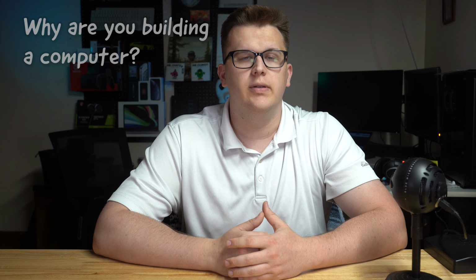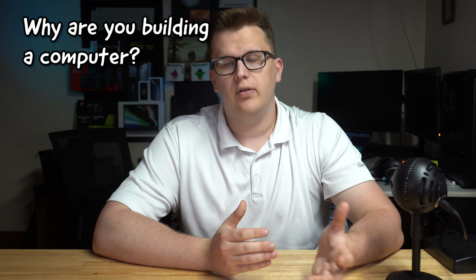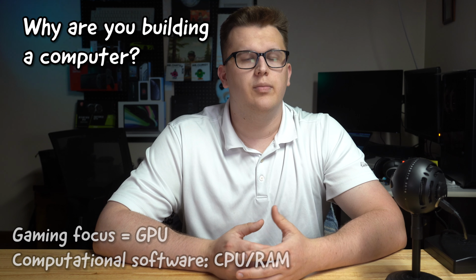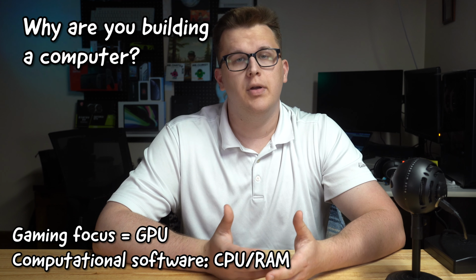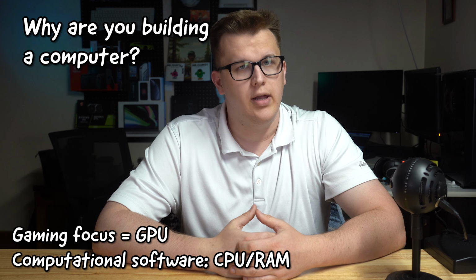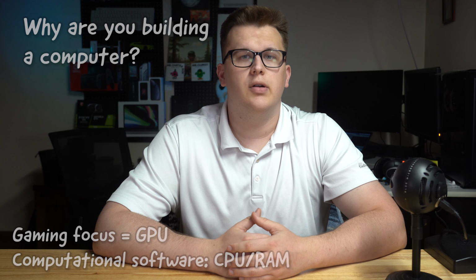As with most projects, the most important step is preparation. This goes even earlier than ordering your parts and laying out your tools. You'll have to start thinking about the purpose of your PC. Why are you building it? If it's primarily for gaming, you should set aside more of your budget for a GPU. If you're a video editor or graphics artist, you might want to lean more into your CPU and RAM. This video will be targeted towards a gaming PC since that's what we're going to be building.